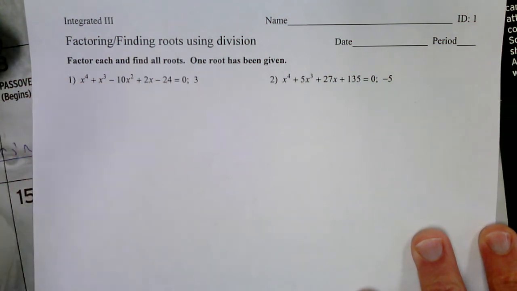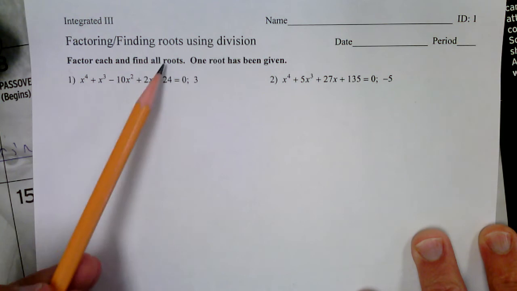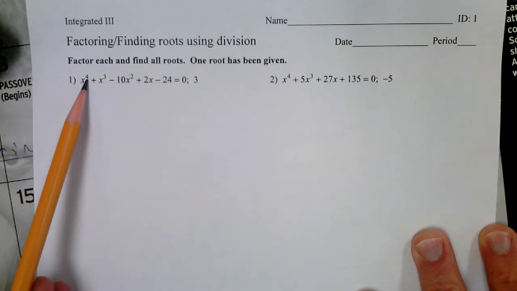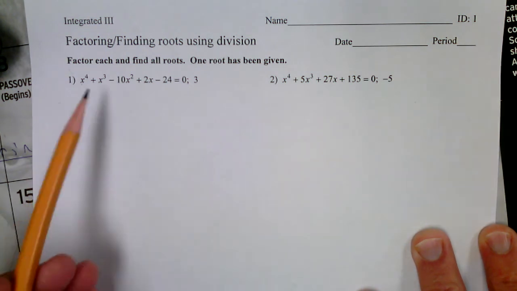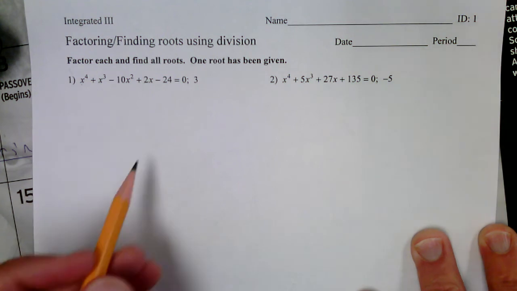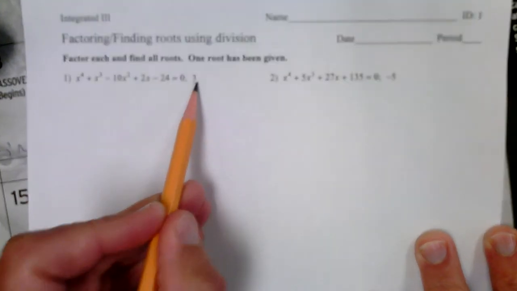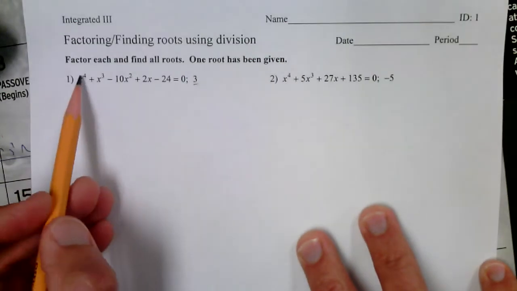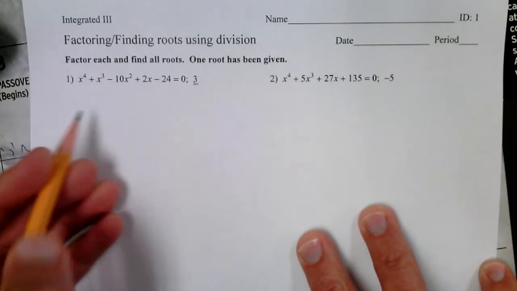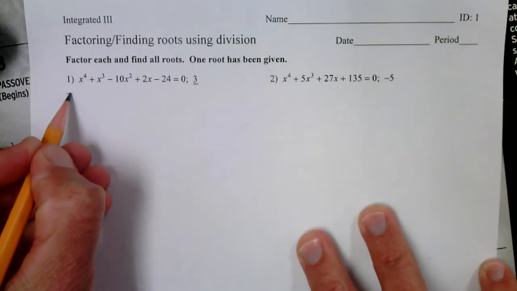So you'll notice the directions here say factor each and find all of the roots. Remember, this is a fourth degree polynomial, so there's potentially four different roots that will occur within this equation. One of the roots has been given to you. So in order to find the roots, if we're given one especially, we're going to use our synthetic division.